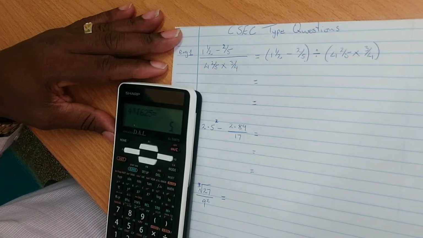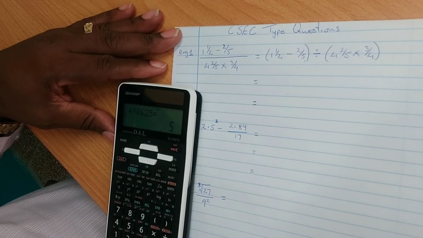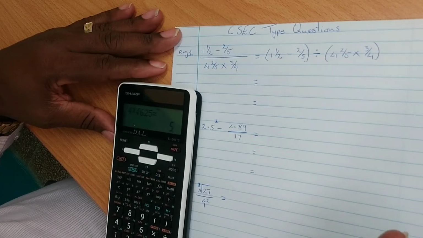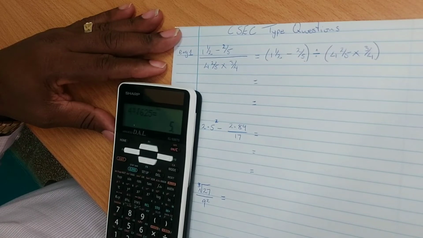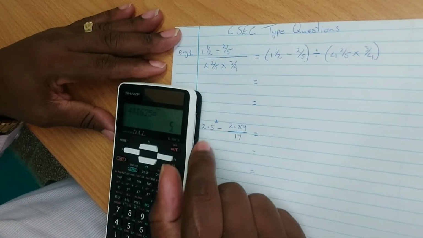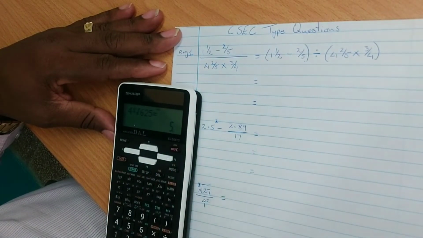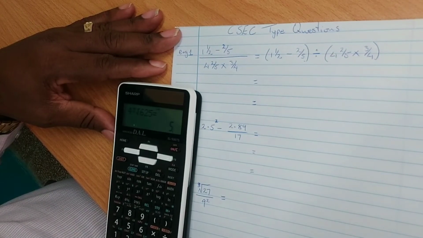Remember, if a 3 marks question is given, then there must be an opportunity for you to get all 3 marks, 2 marks, 1 mark, or you may even get 0 marks. So although you can evaluate this straight away and get the answer, you would need to put these in stages so that if you were to make a mistake, then you can still pick up marks along the way.